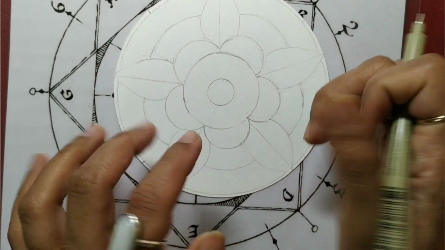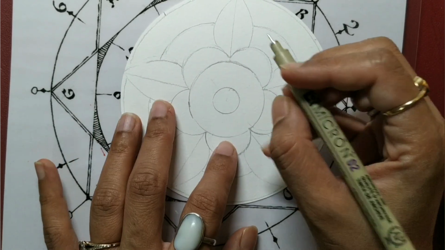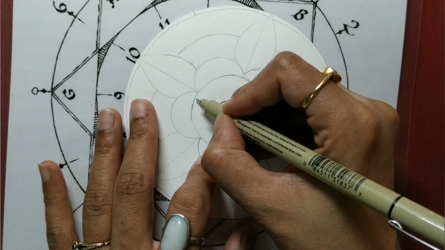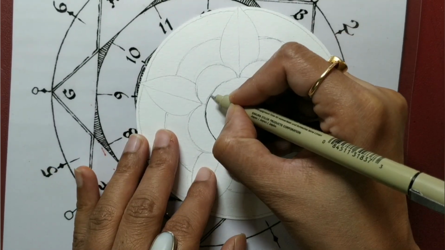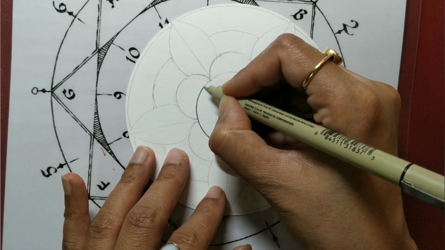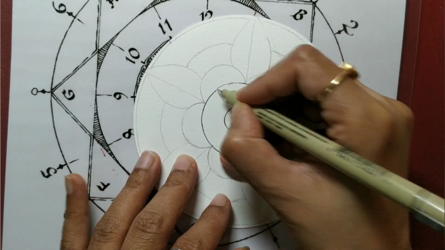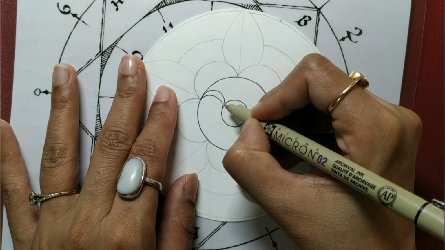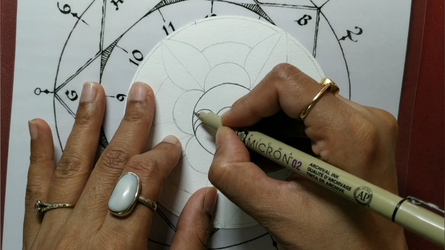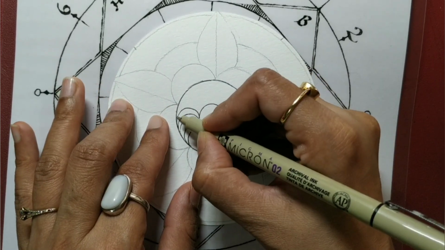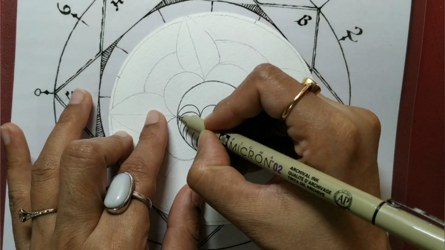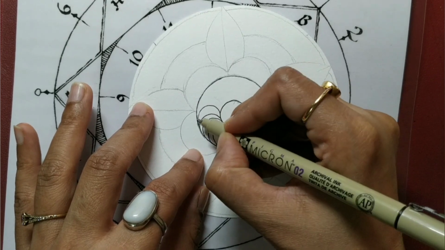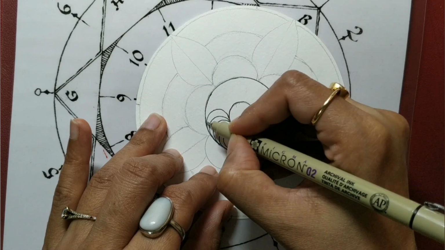So the center section, let us leave this section empty first and we'll see if we want to add something there. So I'm just going to ink. So this is a micron 02. You can use 01 or 02, whichever you want. And I'm inking this string. Right? And now I'm going to add the tangle Bunzo, right? So a series of consecutive C shapes with alternate pairs inked is the tangle Bunzo, right? So I am following the string and inserting the tangle Bunzo in this band, in this section.